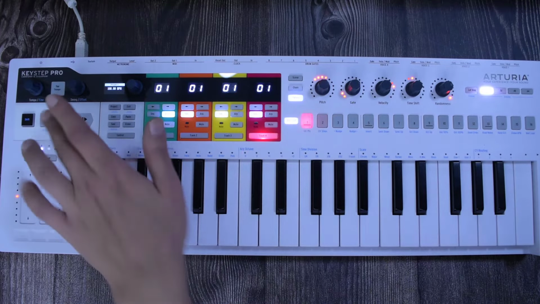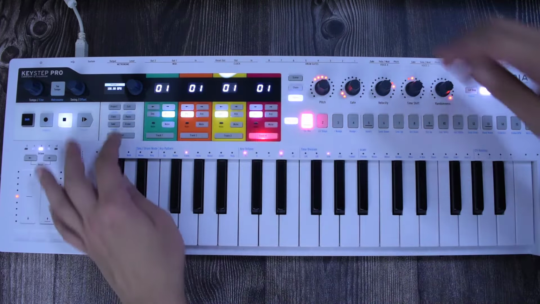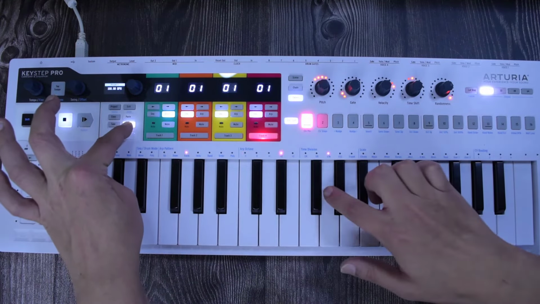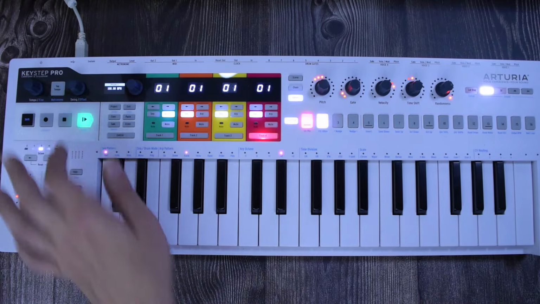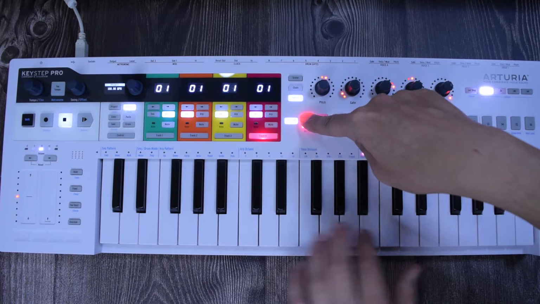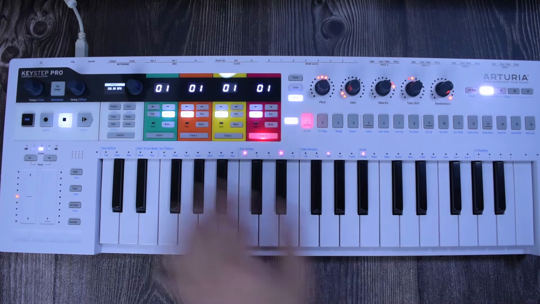Now, what if we want to delete notes? Well, right here we have the erase. So I can just hold the erase and delete notes just like that. I'm deleting those ones. All right, so I'm going to start over and record something new and maybe add a few more notes. So we have something like that. I want to do the same thing, right?